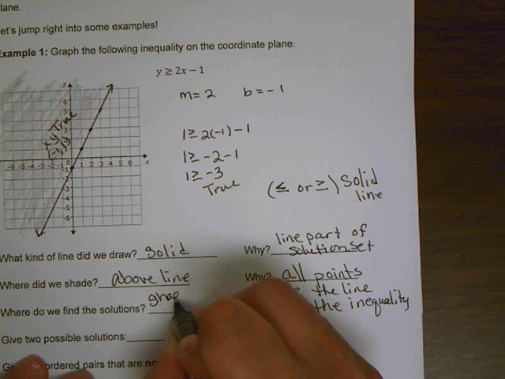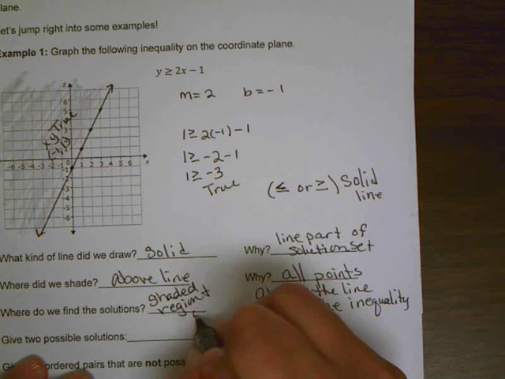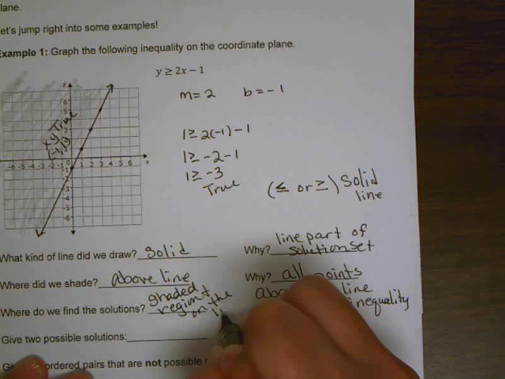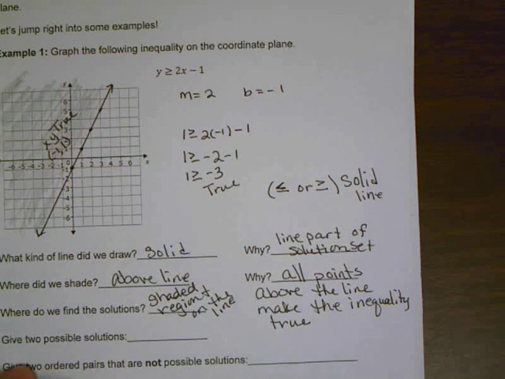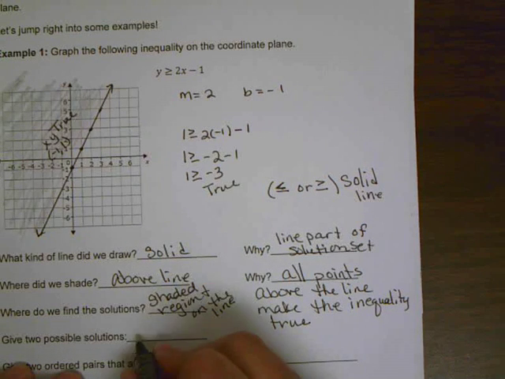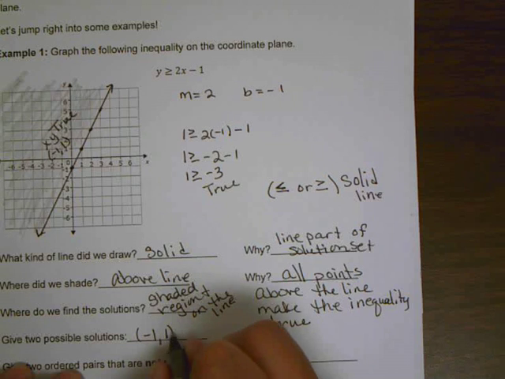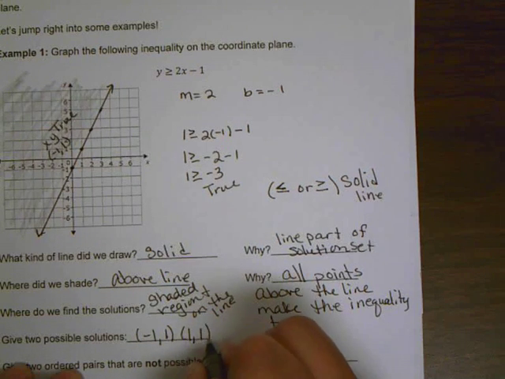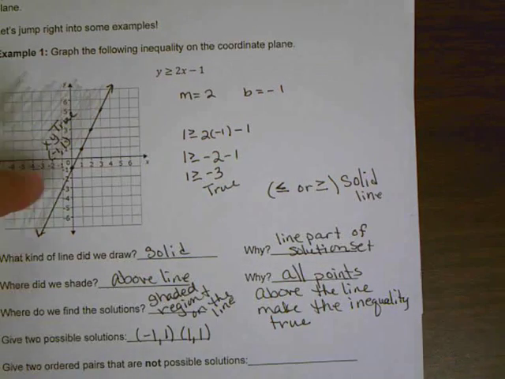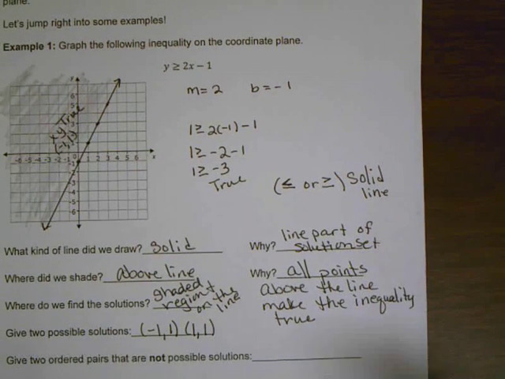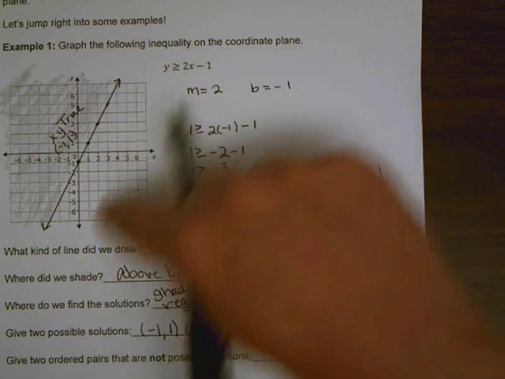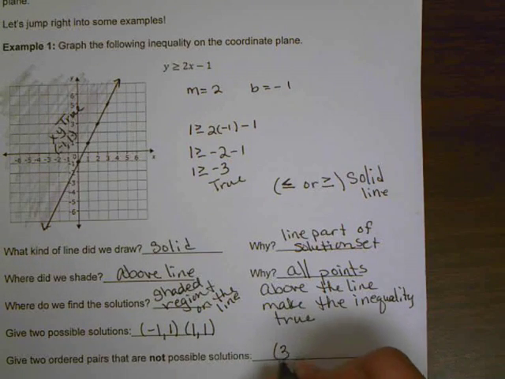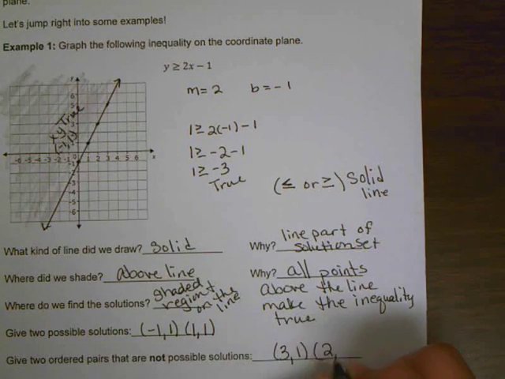Where do we find the solutions? In the shaded region and on the line. Two possible solutions: (-1, 1), (1, 1). You could list a whole bunch of different ones, any of them from the shaded region. And ones that are not solutions, any from the part that is not shaded.